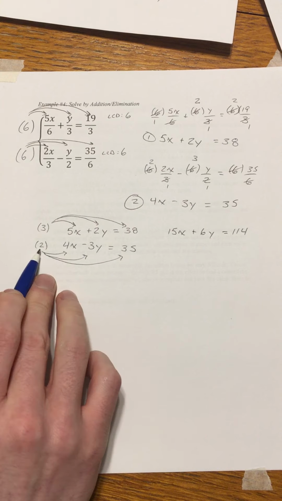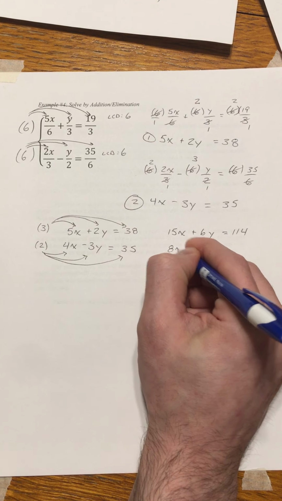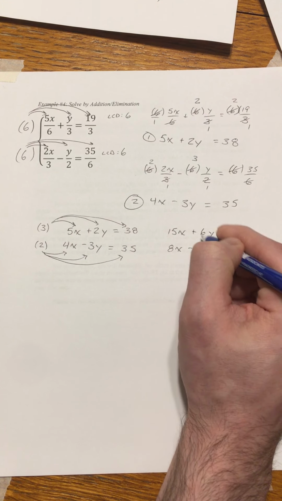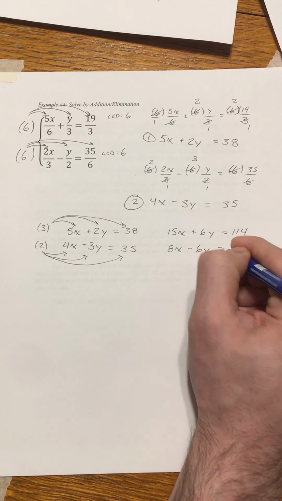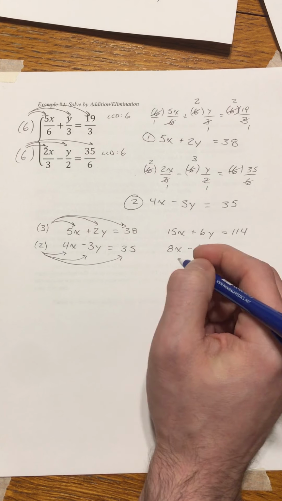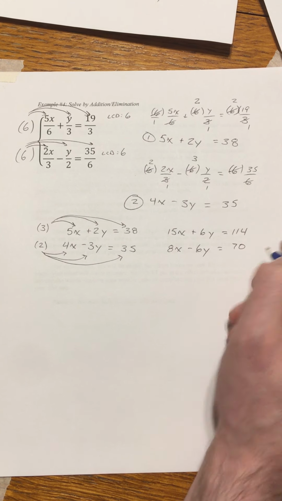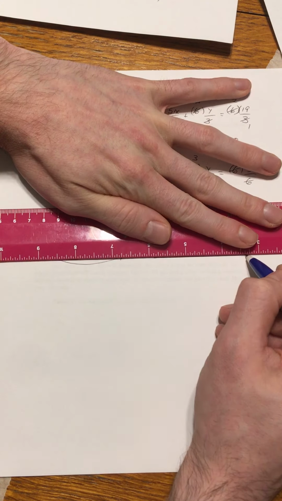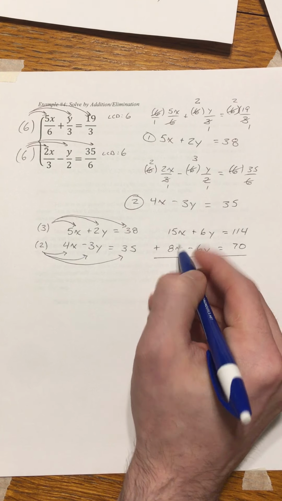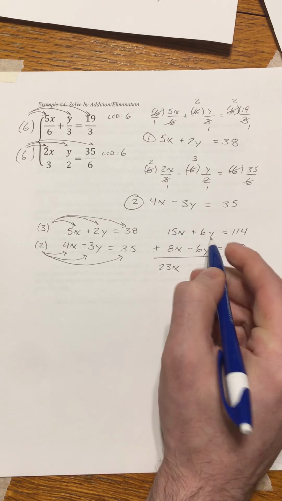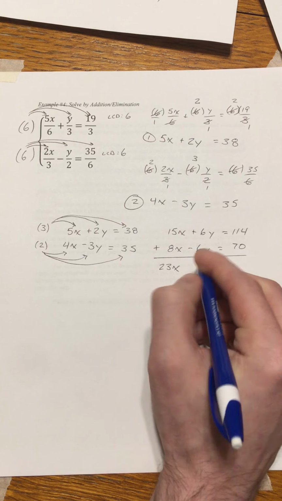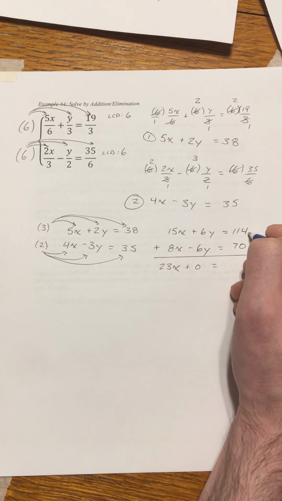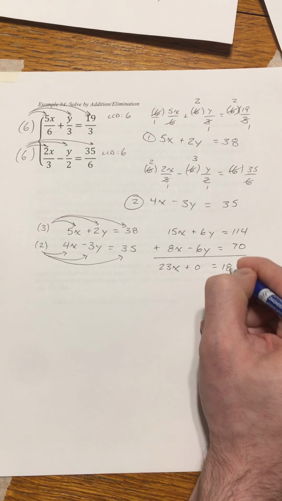And down below, it'll be 2 times 4x, which is 8x. 2 times negative 3, which is a negative 6y. Now we have the same value of opposite signs. These will cancel out. And then we have 2 times 35, just 35 doubled, is 70. So now what we want to do is add both of these equations together. And when we do that, 15x plus 8x is 23x. 6y minus 6y is 0. That's exactly what we want. We want to get rid of one of the variables. And then 114 plus 70 is 184.